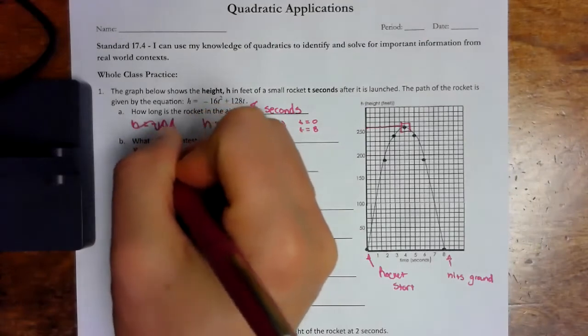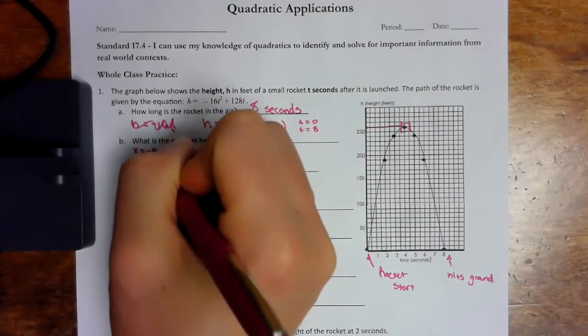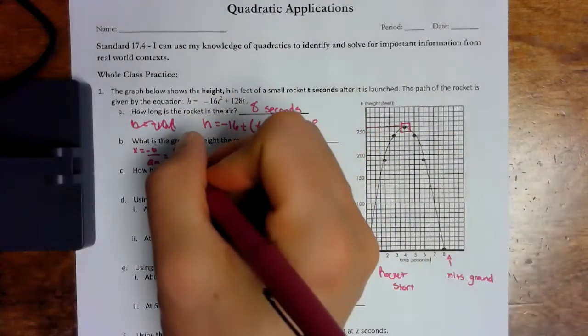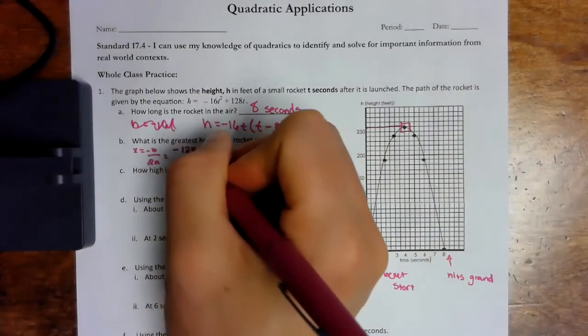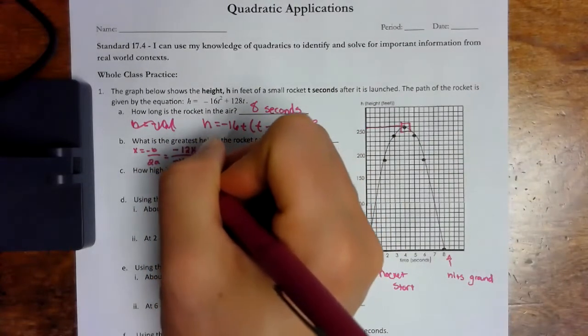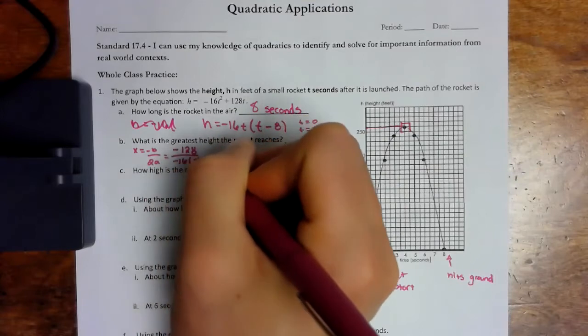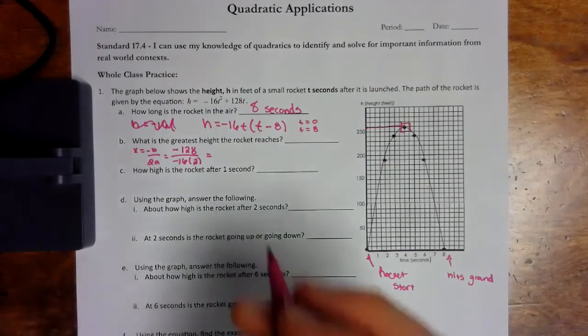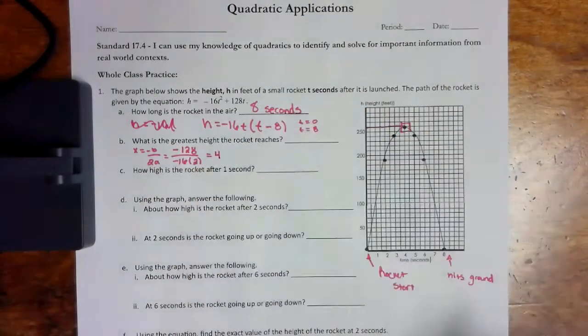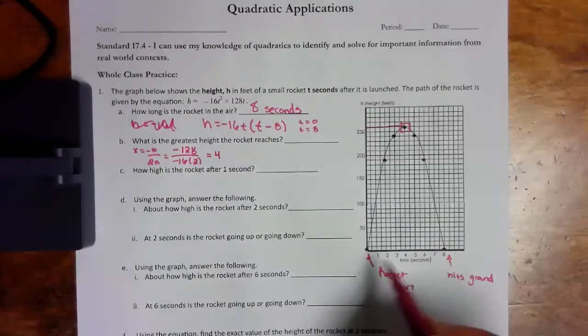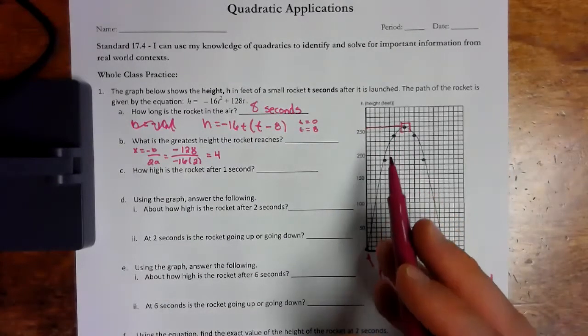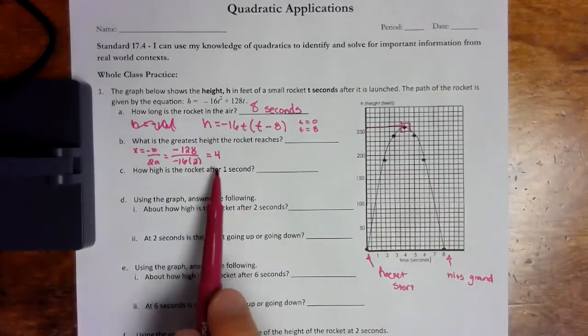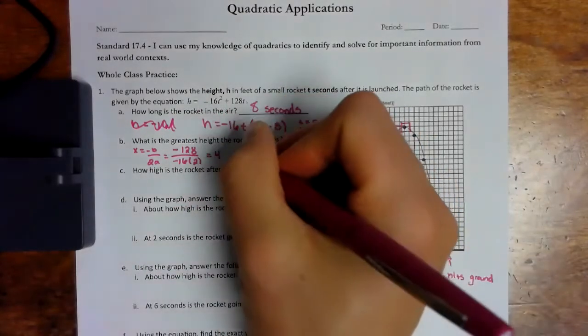So x equals negative b over 2a, or negative 128 over negative 16 times 2, which is negative 128 divided by negative 32. I get 4. That makes sense, right? Halfway in between 0 and 8 is where it reaches this max height, so 4. But that's just the time it takes to reach its max height. Its actual maximum height comes from us plugging this back in.